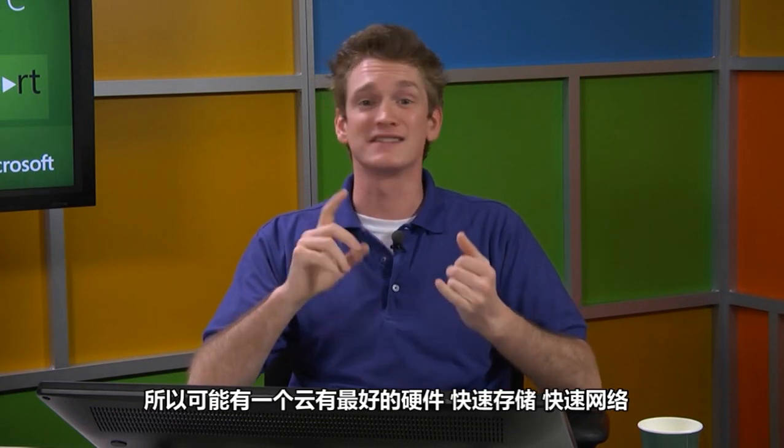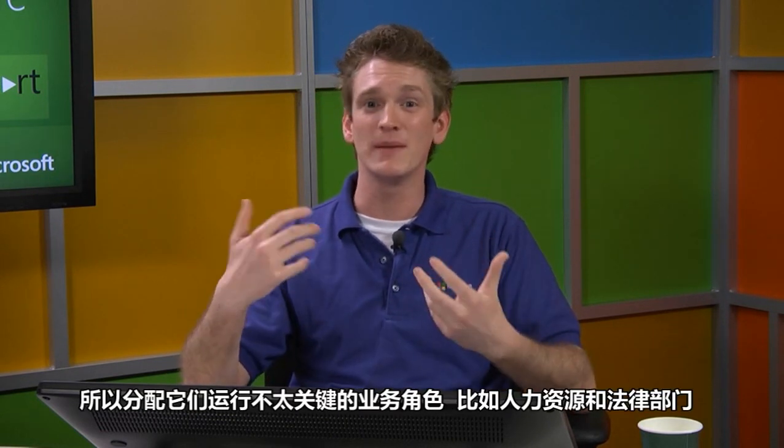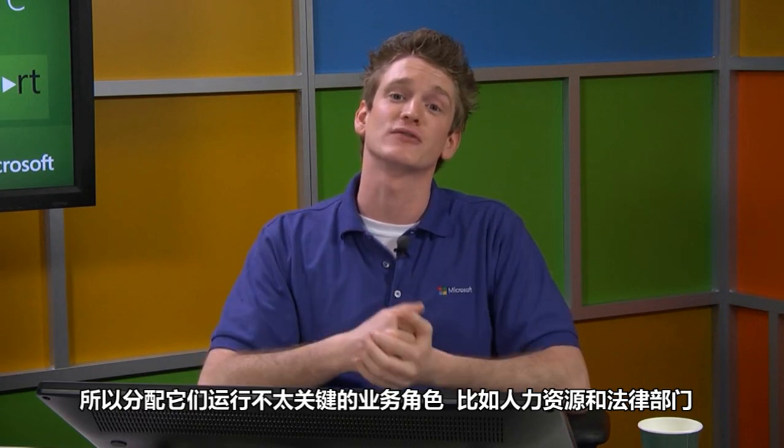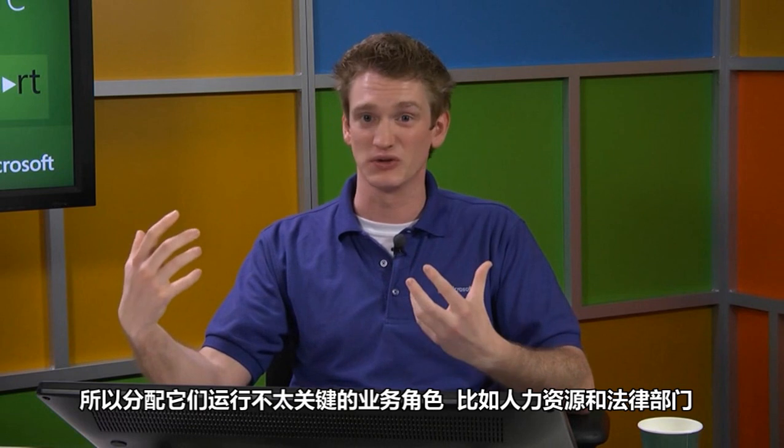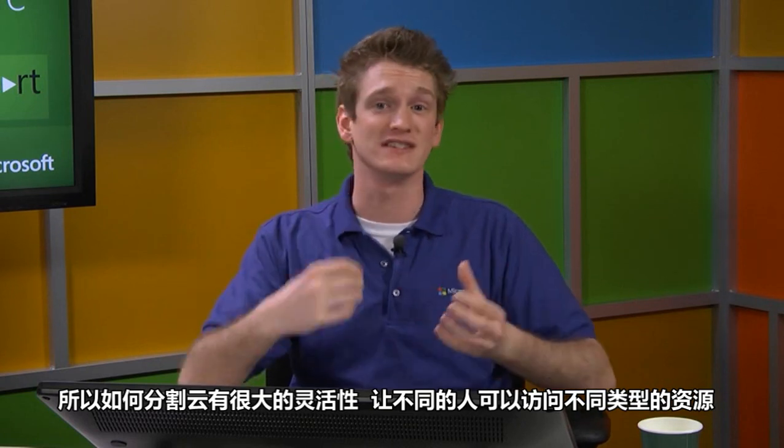Another way that we see people use clouds is based on business units. So you might have one cloud that has the best hardware, fastest storage, fastest networks, and that cloud's dedicated for your core engineering, core business. You may have some older hardware that's just slower, and maybe you assign that for some of the less business critical roles in the organization, such as human resources, legal department. So you have a lot of flexibility in how you want to break down this cloud and really give different people access to these different types of resources.